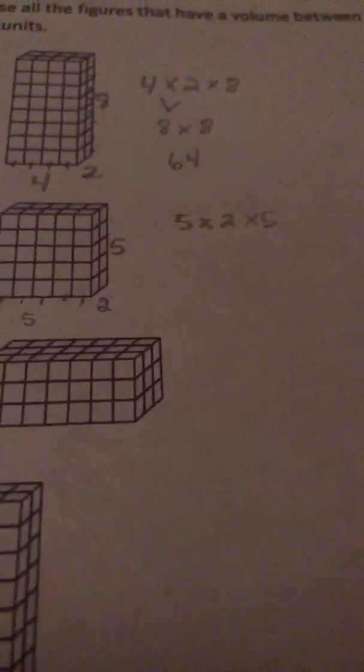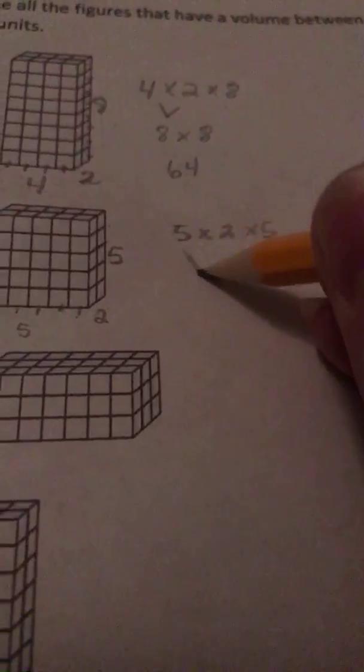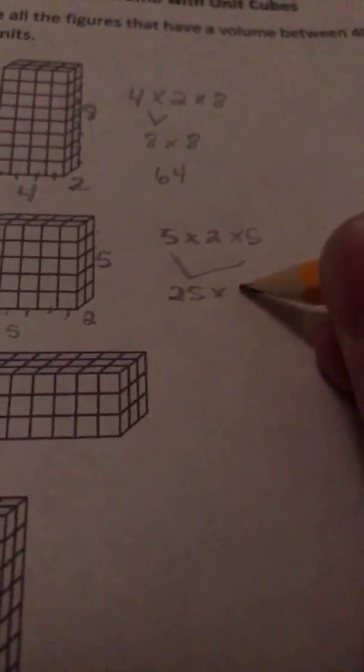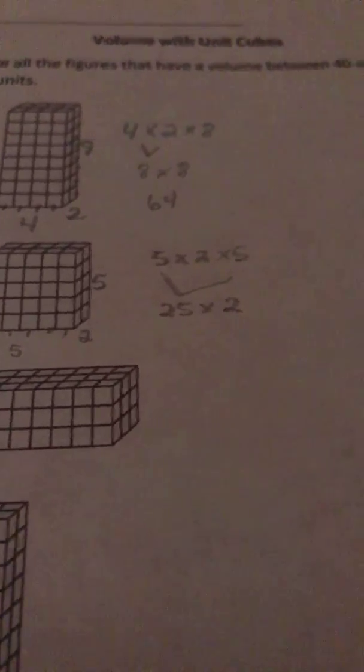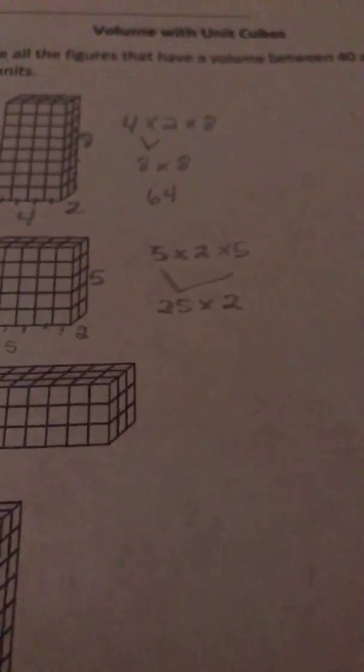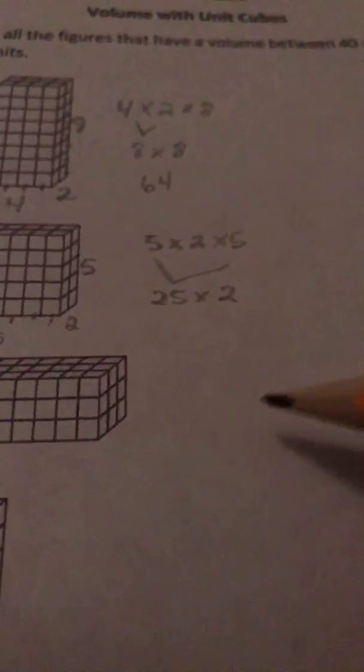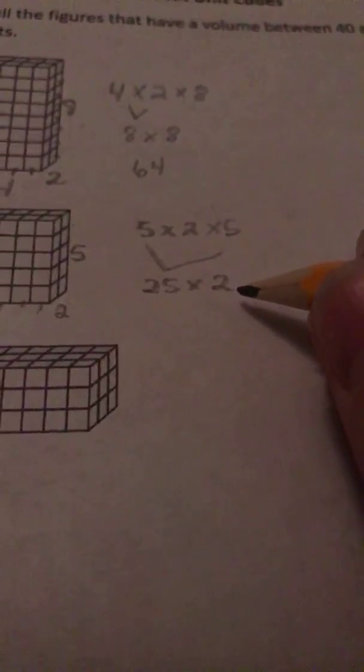Again, doesn't matter what order you choose to multiply them in. So I'm just going to do 5 times 5. Why not? Is 25 times 2. And I only chose to do that because I just really want you to see that you can multiply them in any order. It would have been actually easier if I'd have done 5 times 2 first. But anywho, 25 times 2.